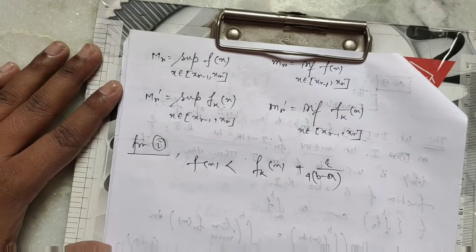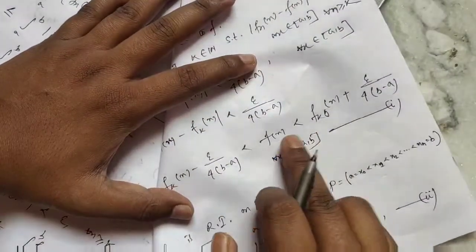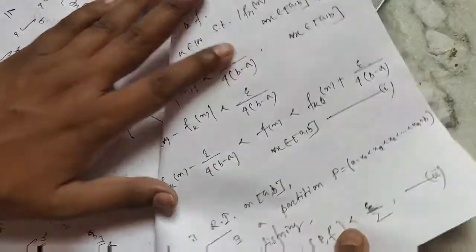Okay, since from 1, f(x) is less than f_k(x) plus epsilon by 4 into (b minus a).